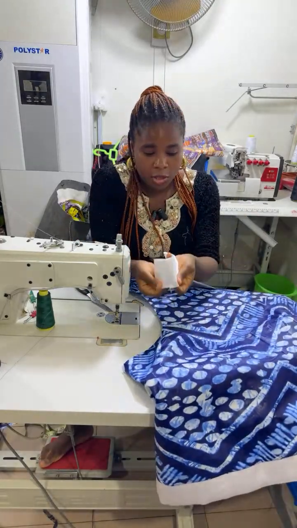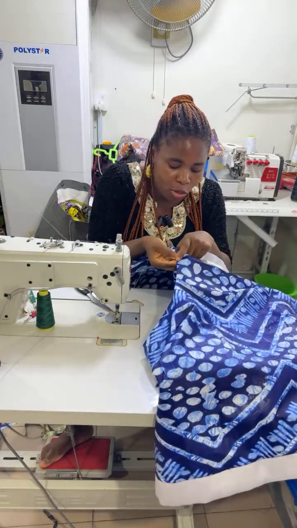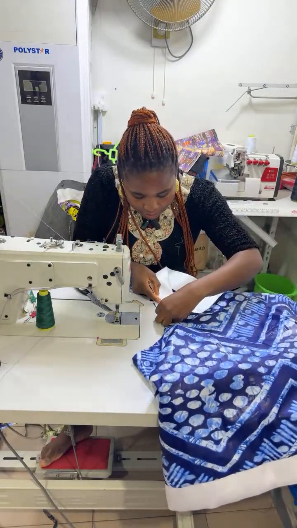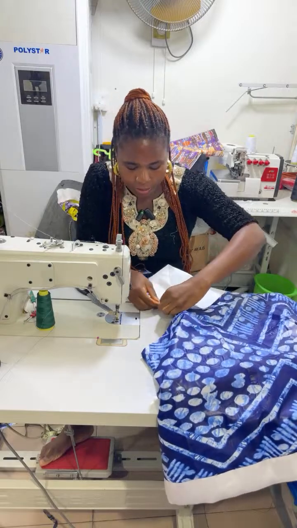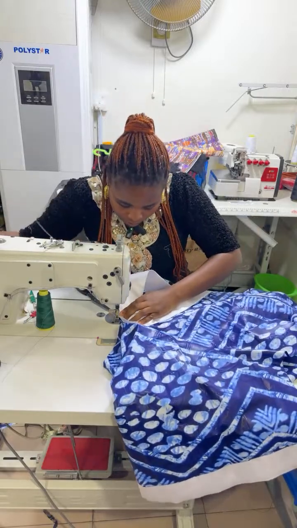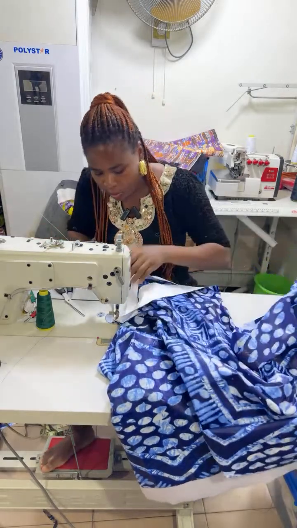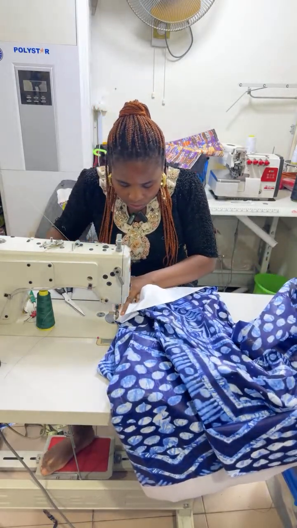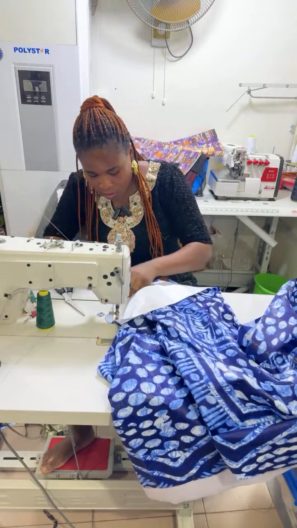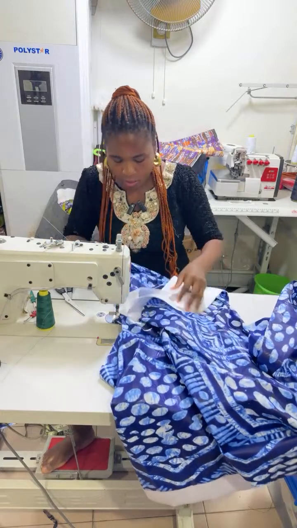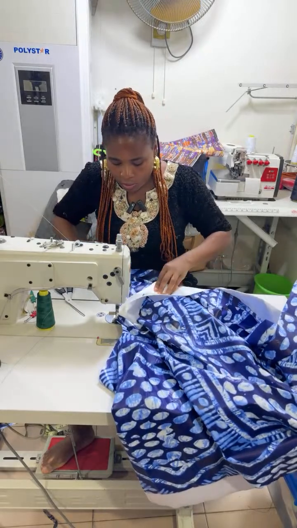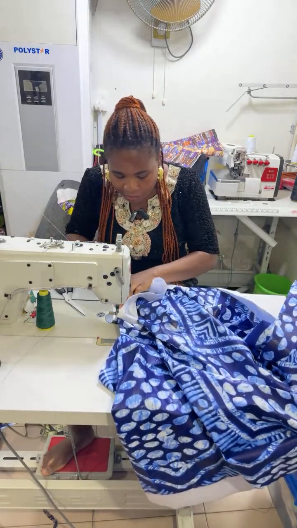So just match this joining at the center back with this notching. And then from this side, you sew all the way down. We are sewing with 1/2 inch.